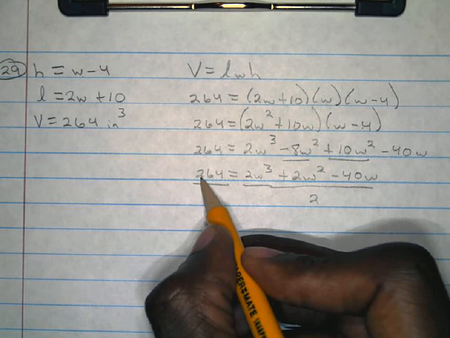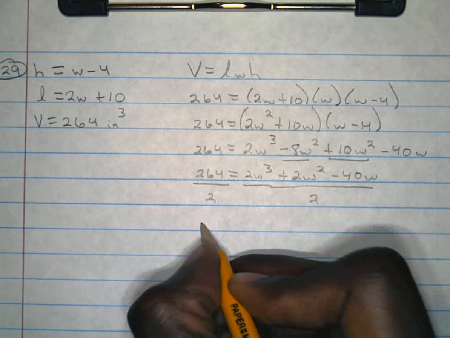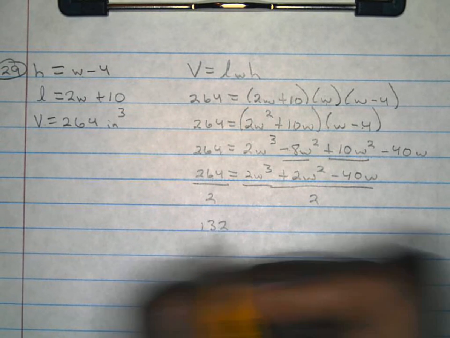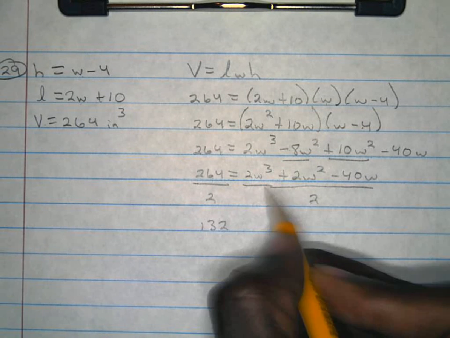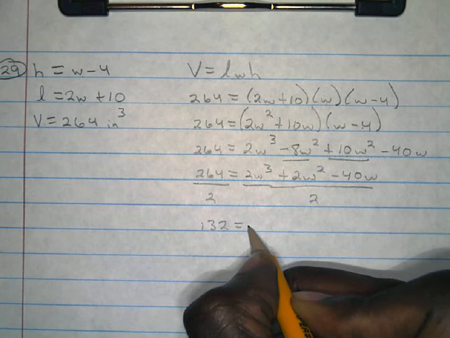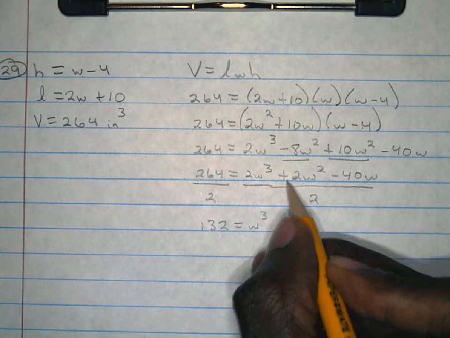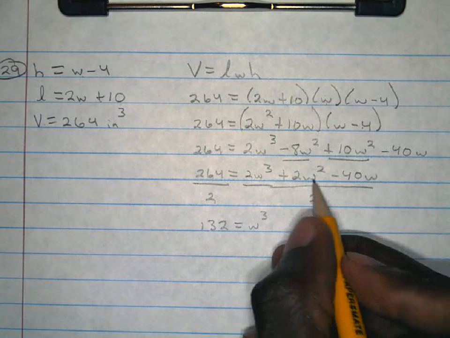264 divided by 2 is simply 132. Alright, with me so far? And 2 divided by 2 is 1. I'm left with w cubed. 2 divided by 2 is 1. I'm left with w squared, positive.